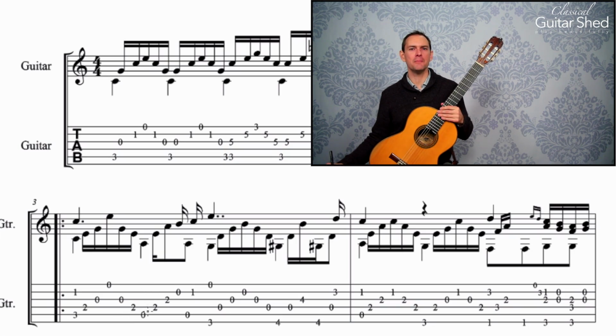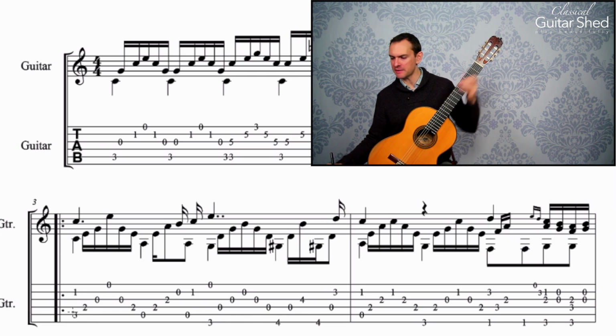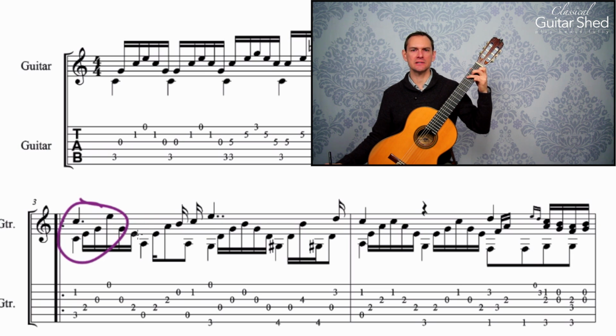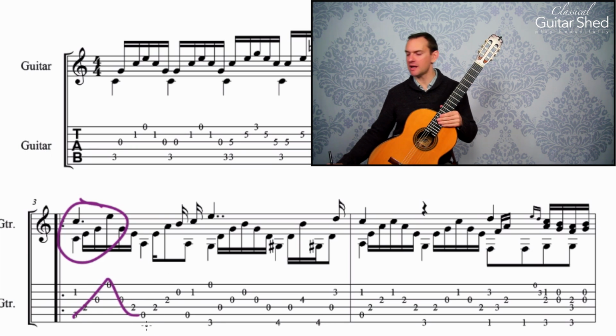Tab is great for many reasons. First off, it shows you where to put your left hand. I can look at this and say my 3 is here, and my 1 and my 2, and so I know where to put my fingers. Up here, if I didn't read music very well, or not at all, I'd just be in the dark. So there's a much lower bar to entry with tab. It'll just tell you what you need to know to get sound coming out and play the right notes without any prior musical knowledge or anything else.